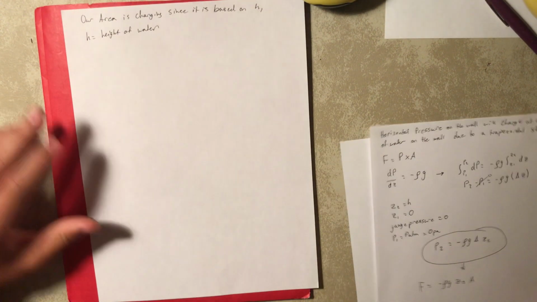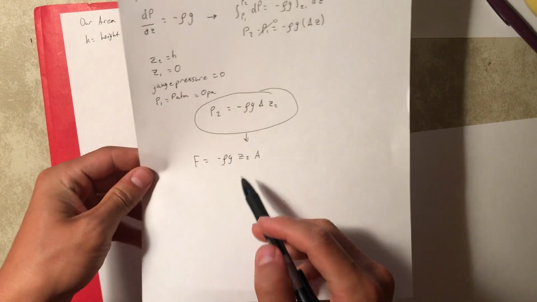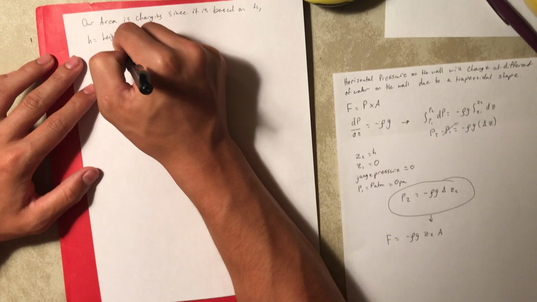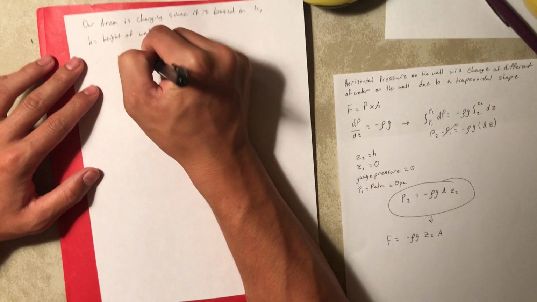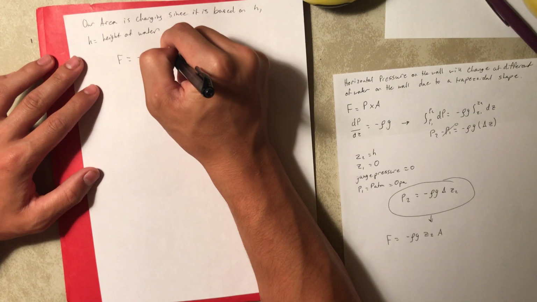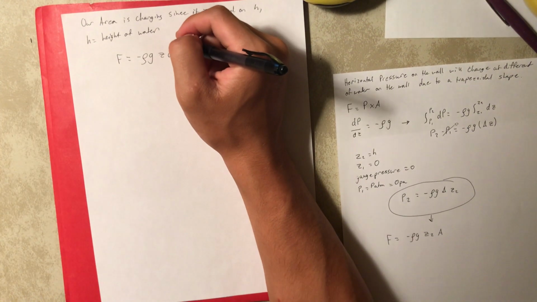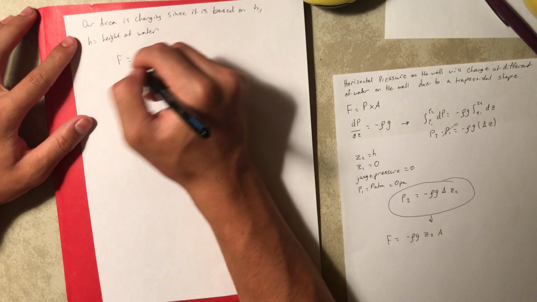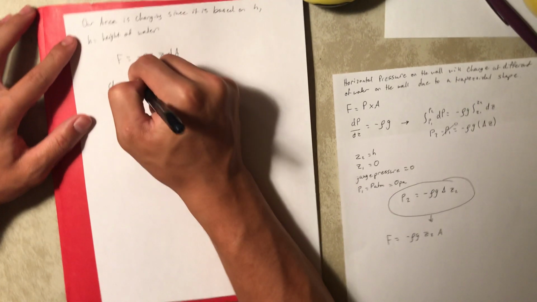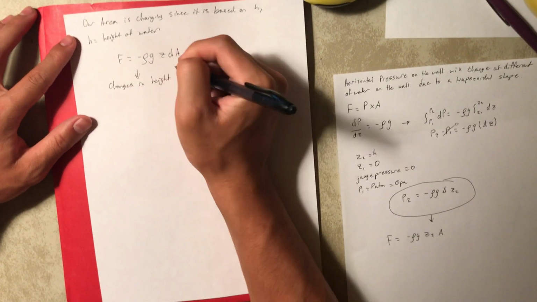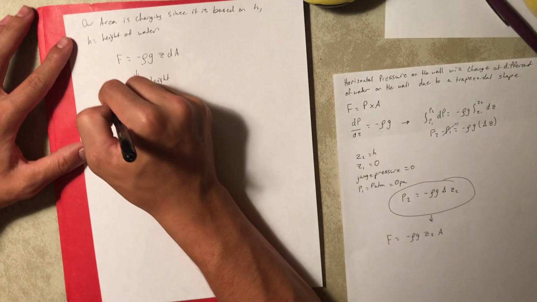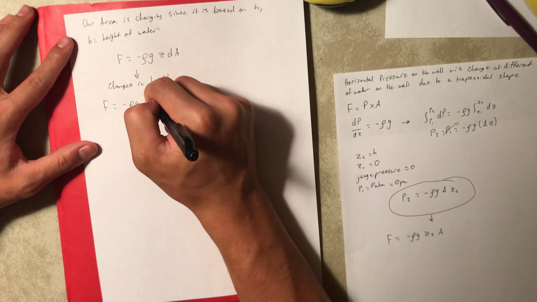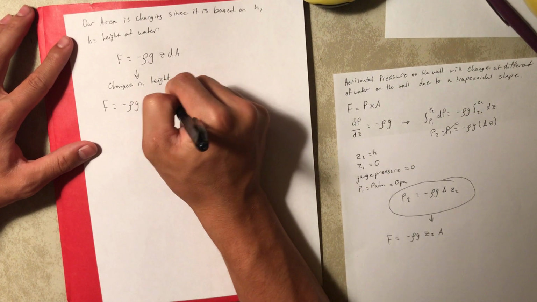So we have from this sheet before, we're going to go off of this equation here. We have F is equal to negative rho g Z dA. Since it changes in height, we will end up getting F is equal to negative rho g Z w dZ.